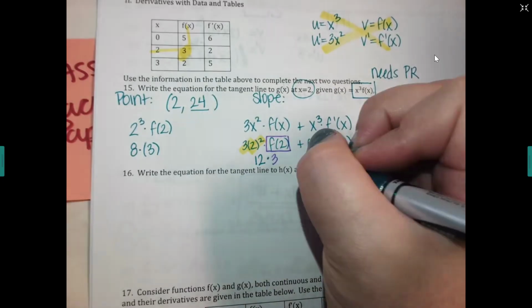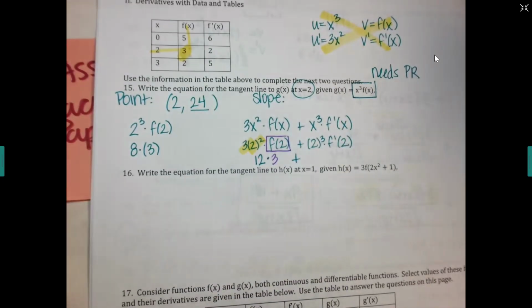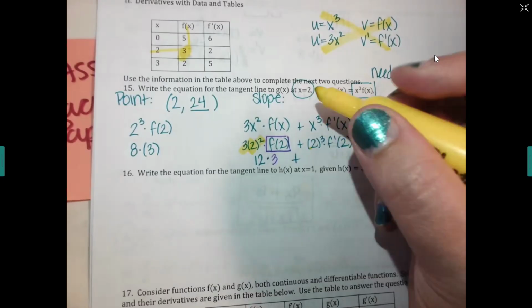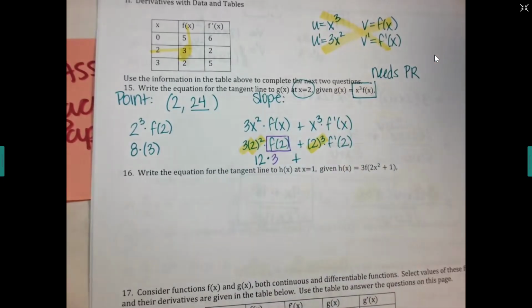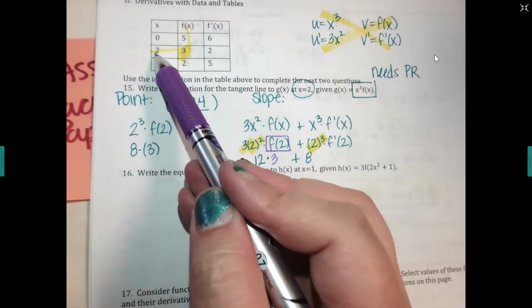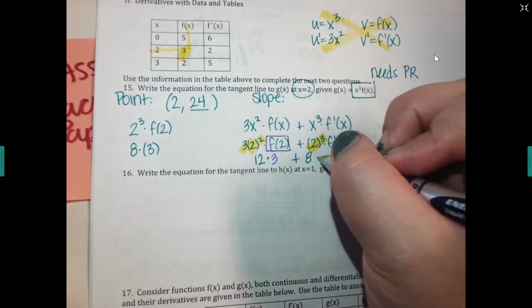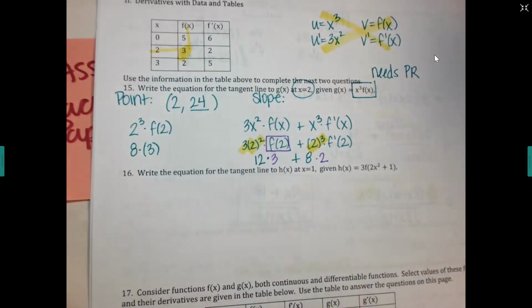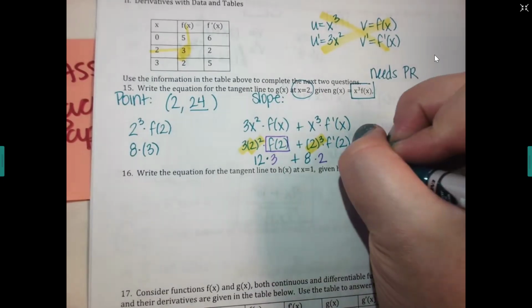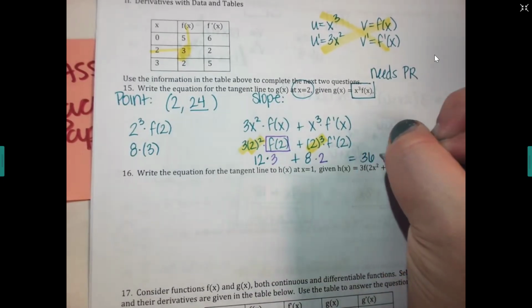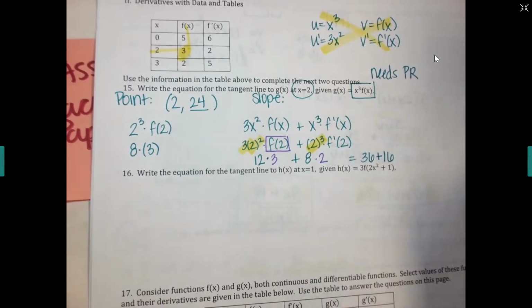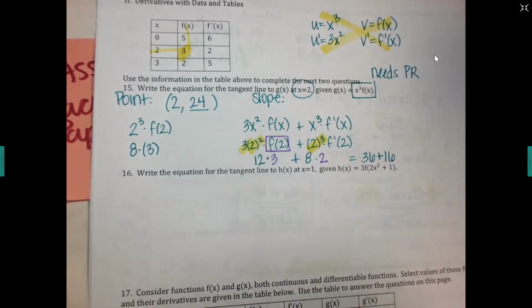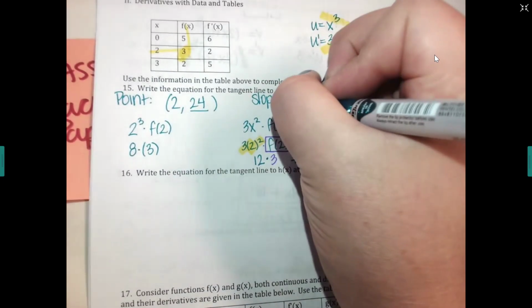Okay, plus 2 to the 3rd power, we said earlier, is 8. And then f prime of 2, I'm going to have to pull from my chart. So just make sure you're in the f prime row now. That would be a 2. So then 12 times 3 would be 36. 8 times 2 is 16. That would add to 52.